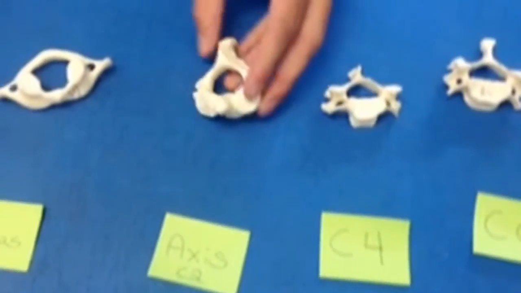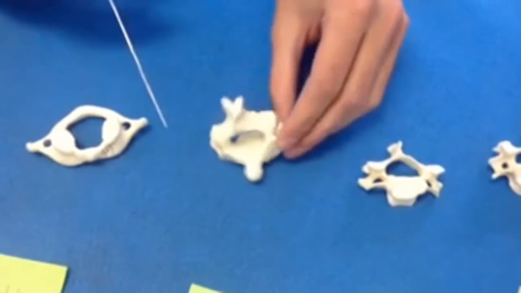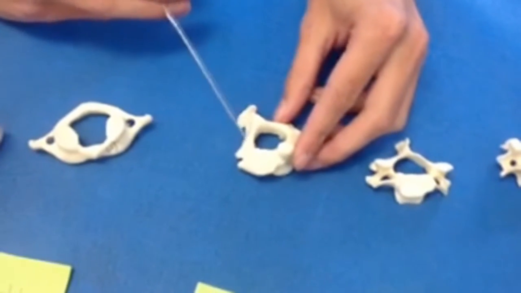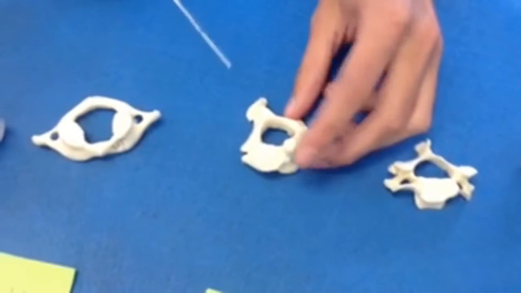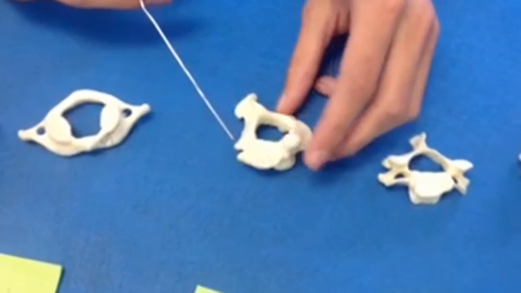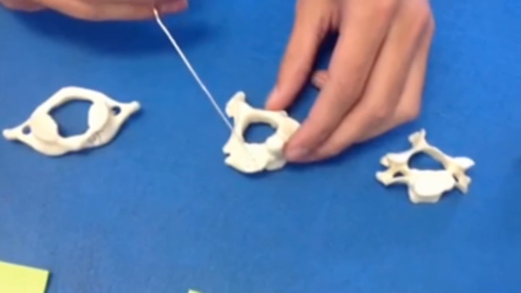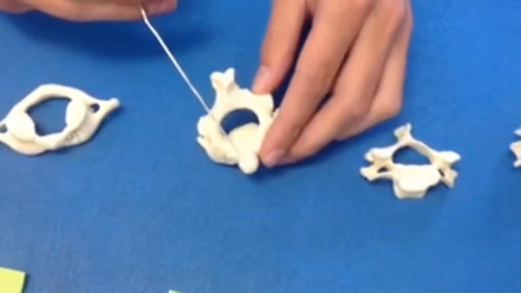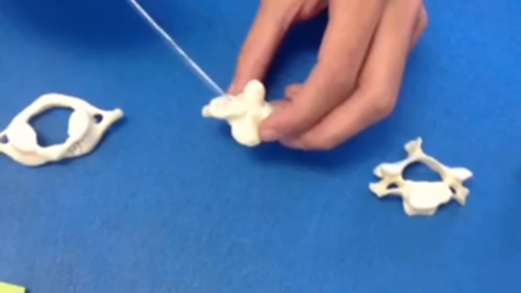Moving along to C2, the axis. C2 has a bifid spinous process. It also has a lamina, a vertebral foramen, an inferior articular process, and a transverse process. It has a superior articular facet. It also has a dens, and on the back side would be the facet for the dens, and the body.